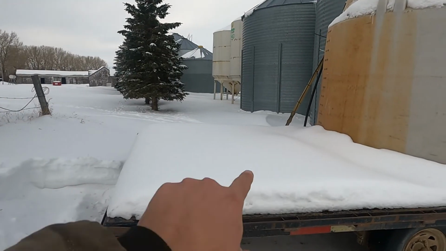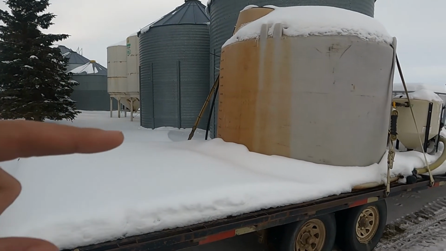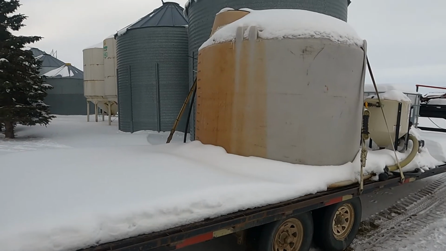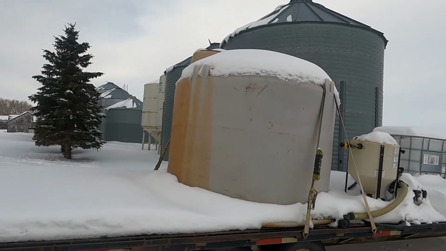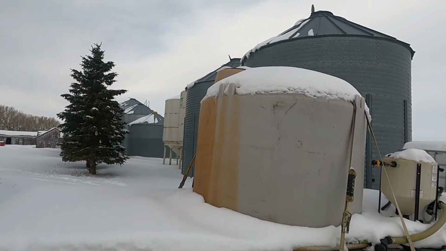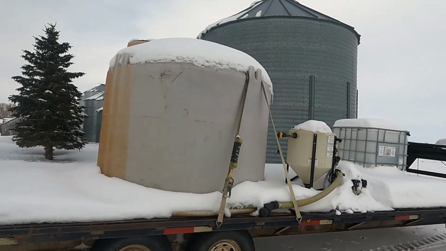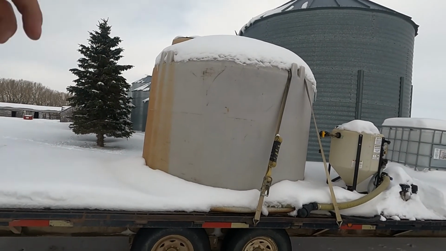That black hose is actually connected to a solenoid valve and a float, which is in another video. I'll try and link it right here. But that is my autofill system. So that thing just keeps filling and emptying. It'll fill automatically, stop. I'll come and I'll take whatever fluid I need. As soon as it gets down about 200 gallons, it kicks on and starts filling.